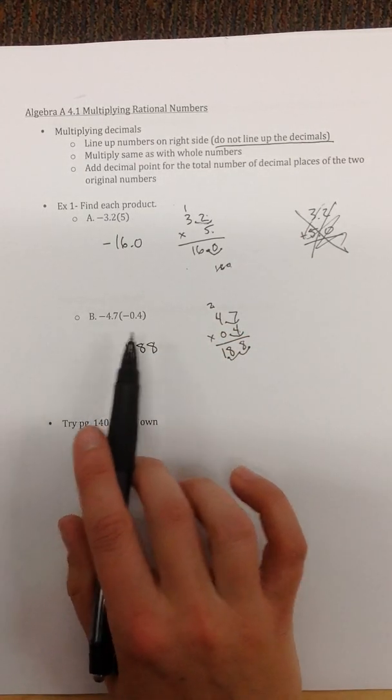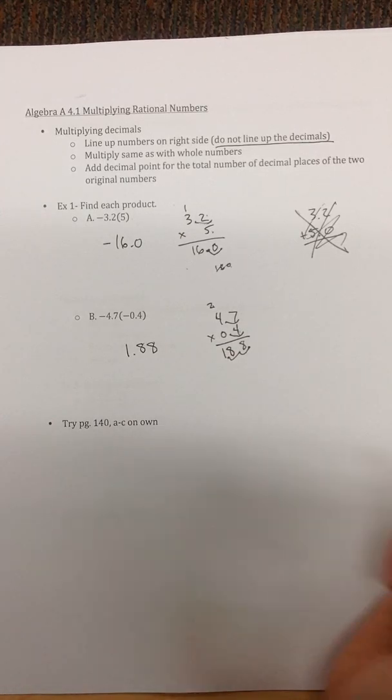And then if I took a negative times a negative, well, negative times negative is a positive, so you could put a positive there, or you could just leave it as 1.88.